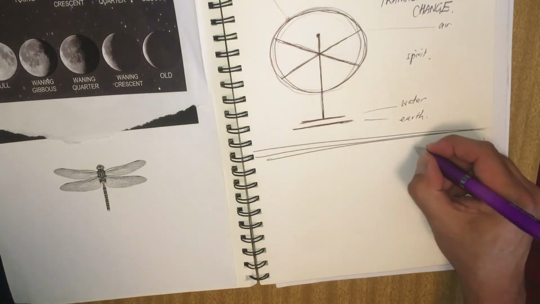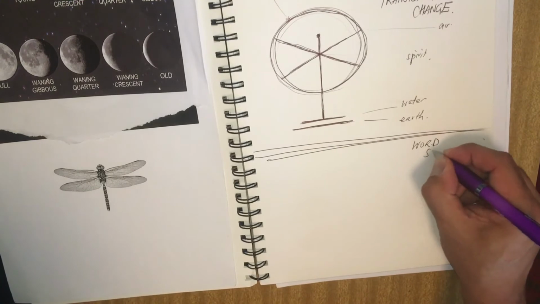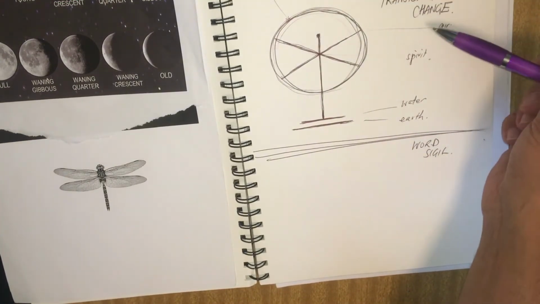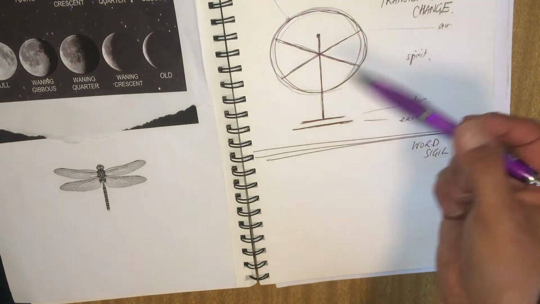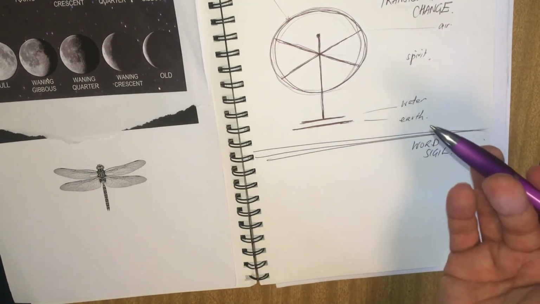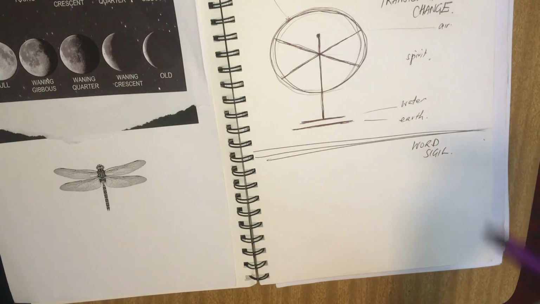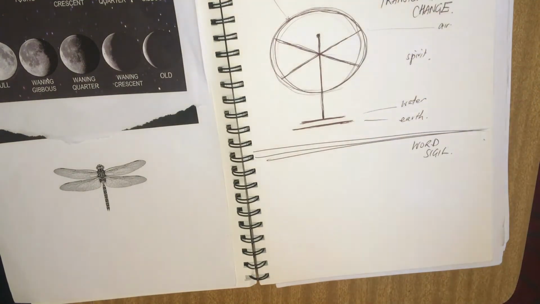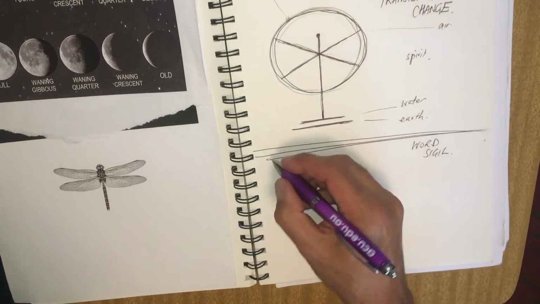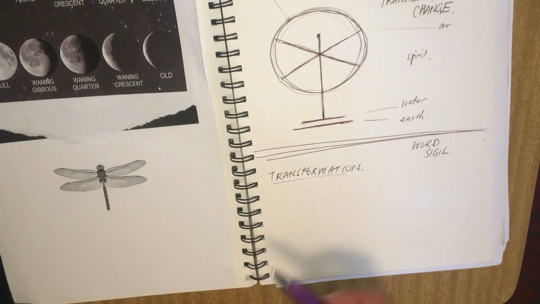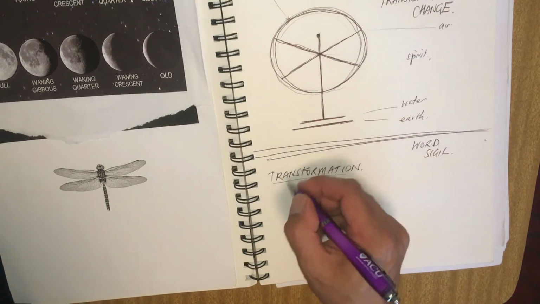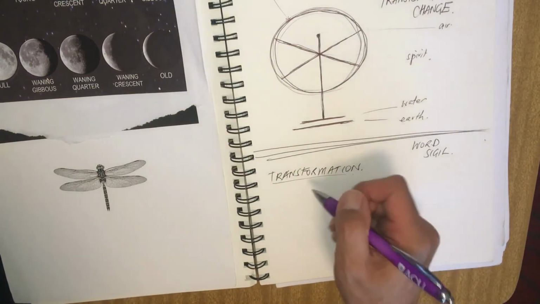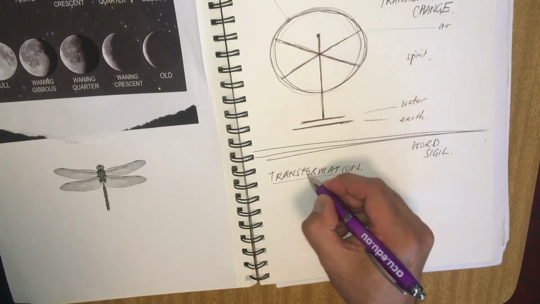So this is a word sigil. So once again, I will look at transformation and I'll look at the idea of change. Now you can be specific in the phrase that you use to create a word sigil. I'm just going to focus on the one word transformation. So what I do is I would write down the word. Then what I will do is I'll get rid of the vowels. I'll keep an O because that way I can contain it with a circle.